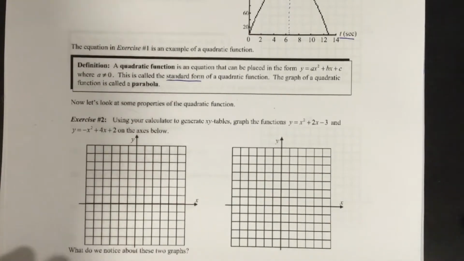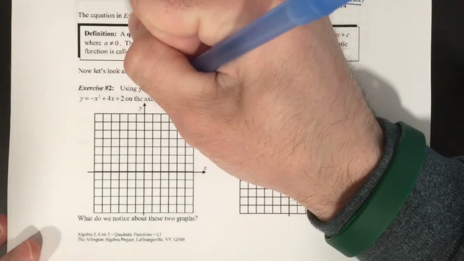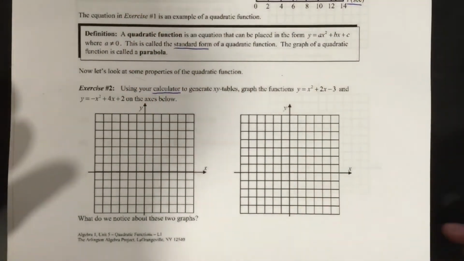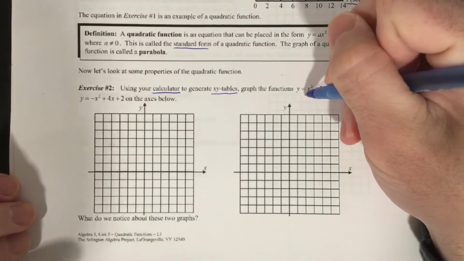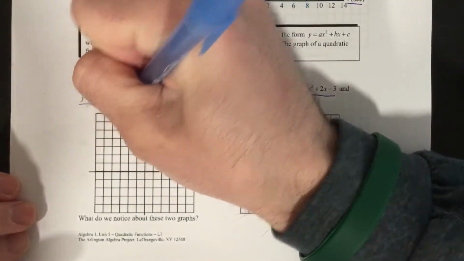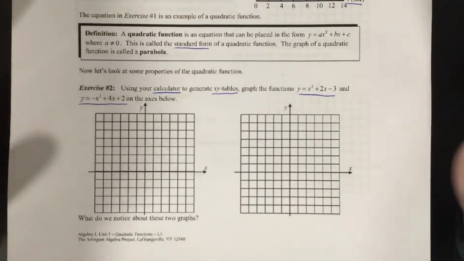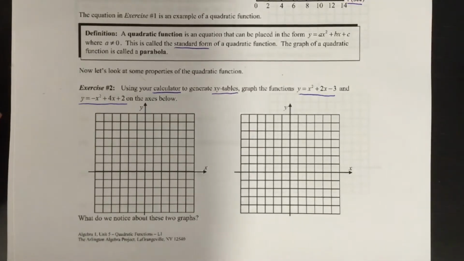All right, we have our next exercise here. Using your calculator, again, you will pause this and attempt it before we go through. It says generate xy tables and graph these functions: y equals x squared plus 2x minus 3, and y equals negative x squared plus 4x plus 2. So hit pause here, try these on your own for a little bit, and then we will go over them.